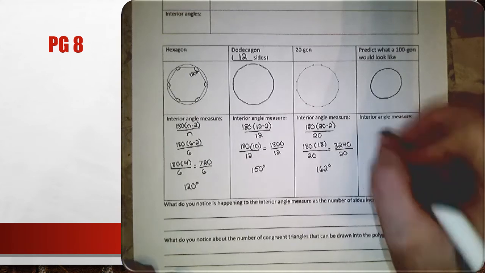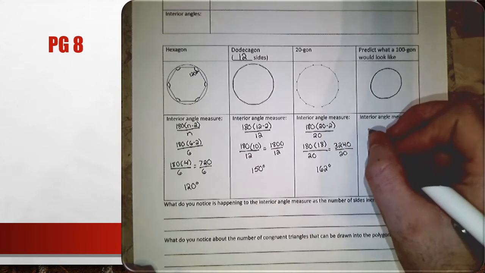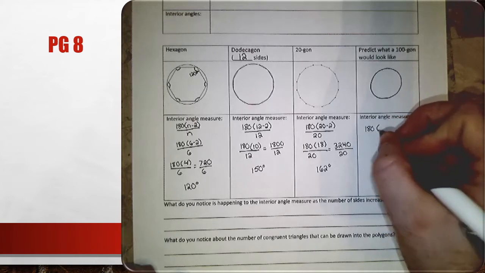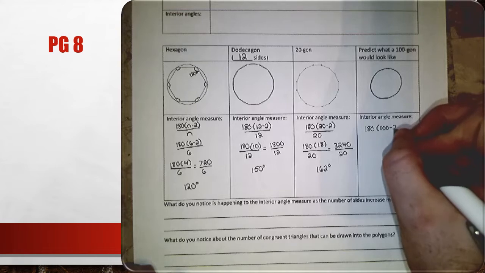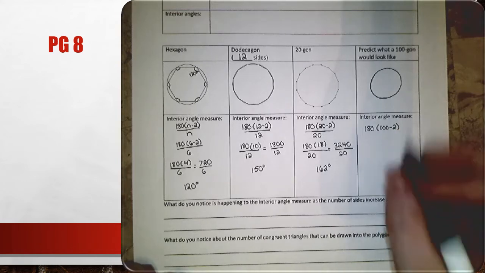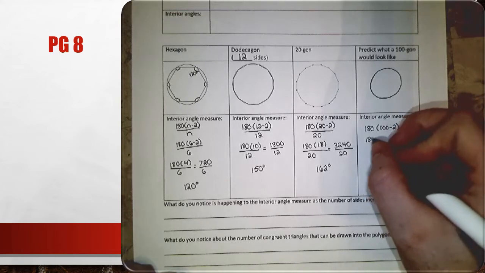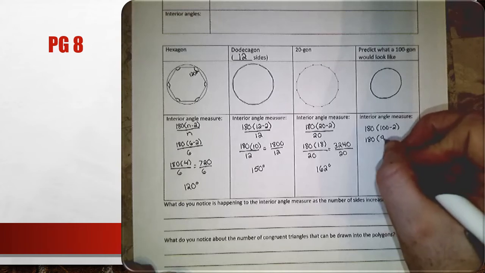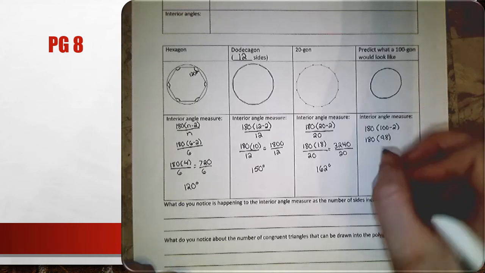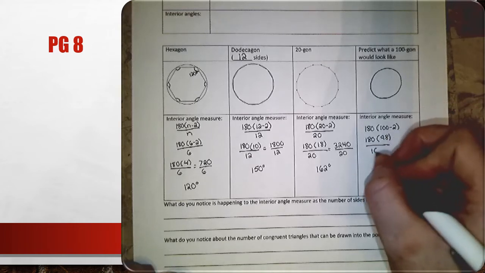So when we do it, you would have 180 times 100 minus 2, 180 times 98, all over 100.